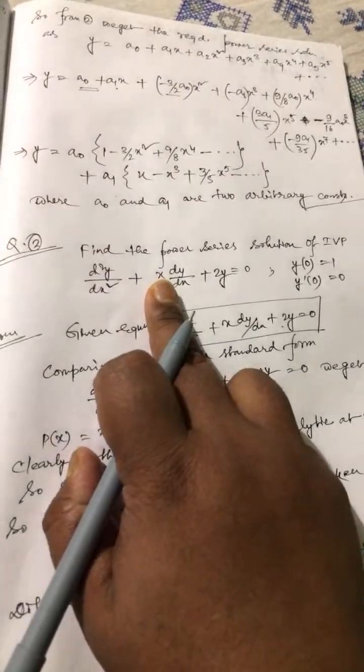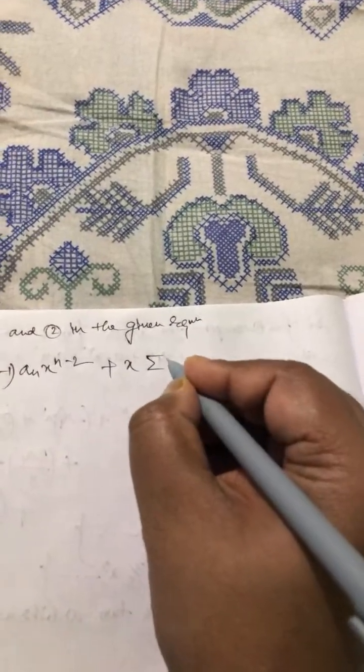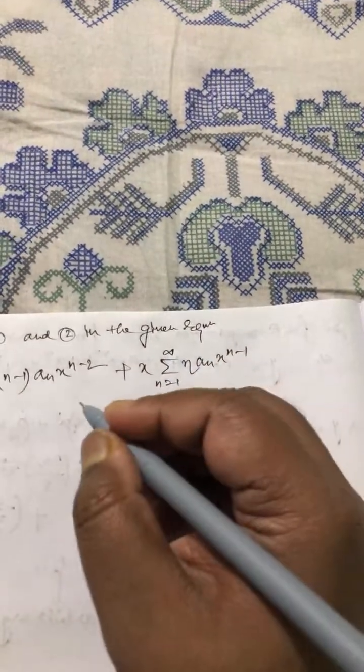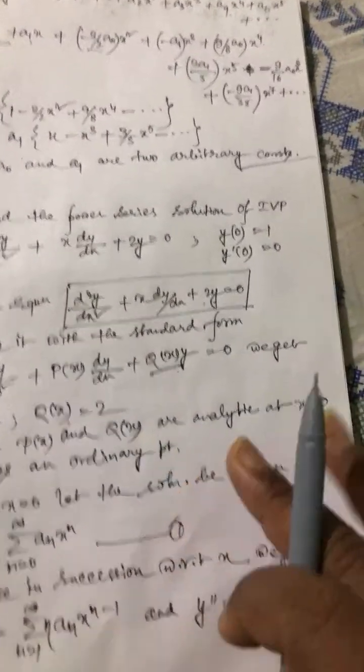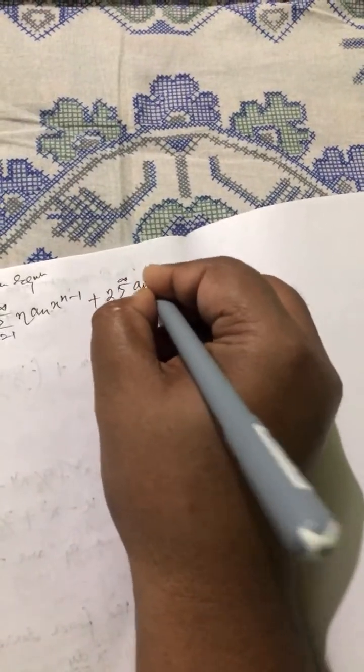After that, second term is x dy dx. x dy dx means y dash is this one multiplied by x, then plus summation x n a n x to the power n minus 1, n equals to 1 to infinity, plus 2y, qx is 2, y is what? y should be summation a n x to the power n. So 2 times this expression should be equal to 0.